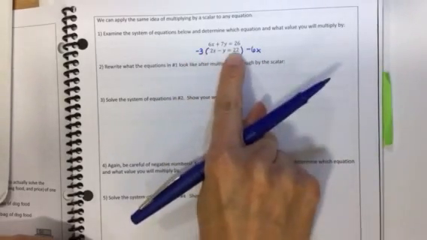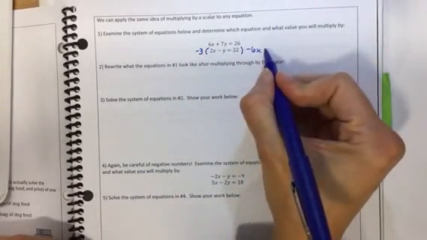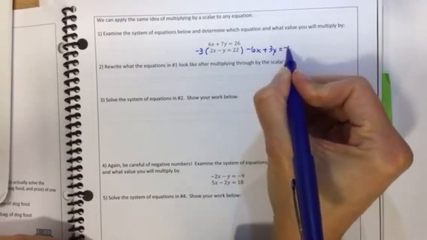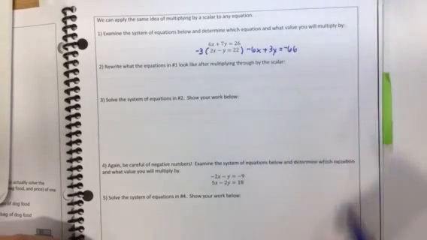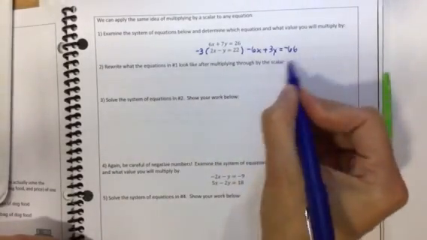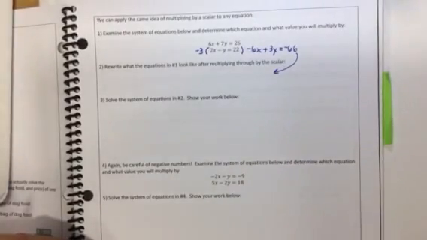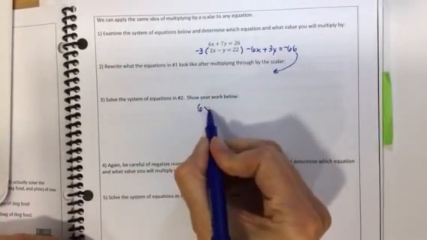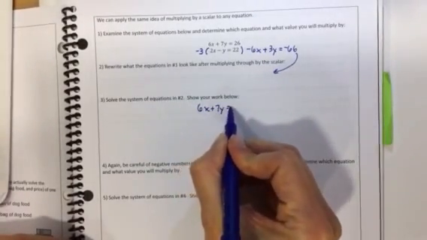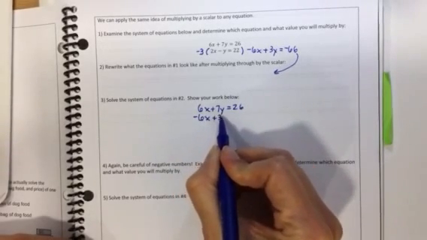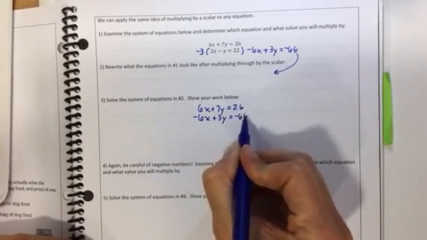So I'm going to distribute that -3. Now I have negative 6x plus 3y equals negative 66. Oh, I should have written that down there. That's okay. Put that there in your own notes, please. Now it says to solve the system. So I need 6x plus 7y equals 26, and negative 6x plus 3y equals negative 66.